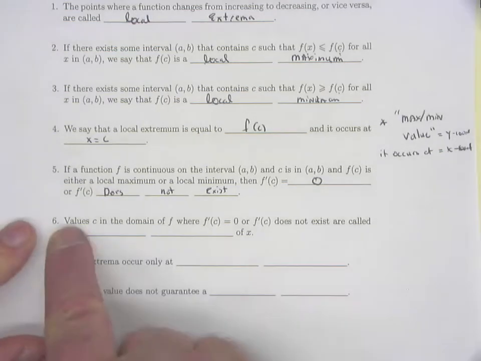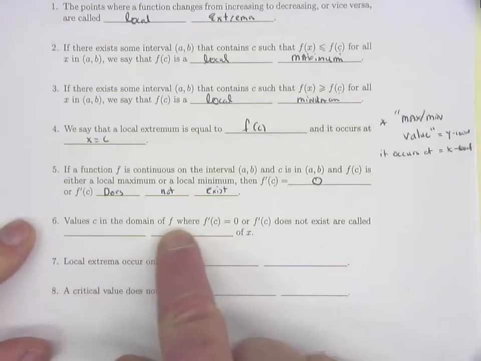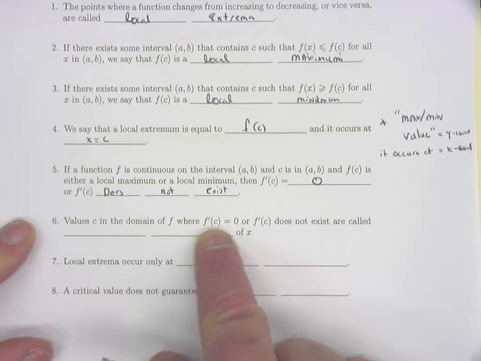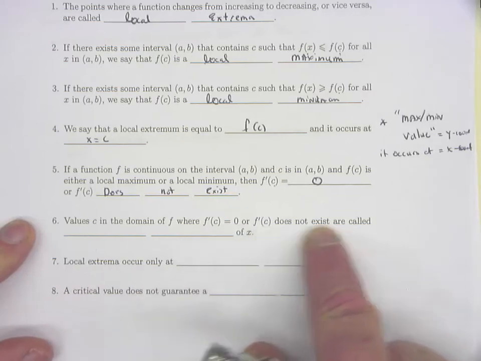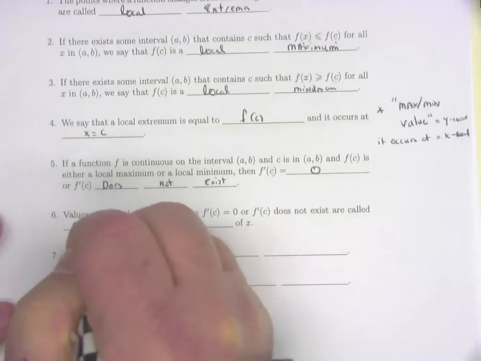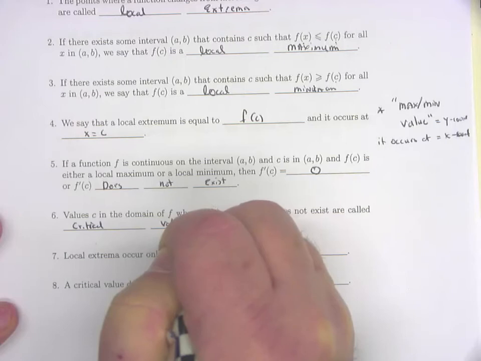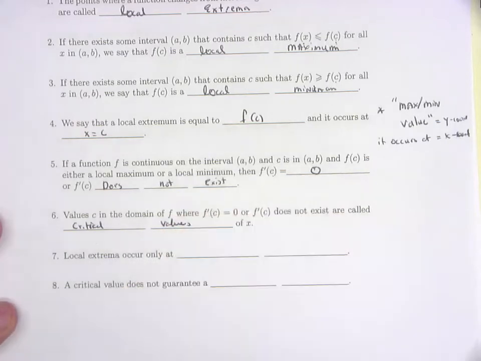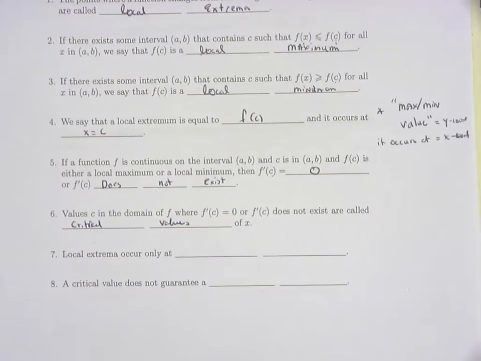The value c in the domain of f, where f prime of c is equal to 0, or f prime of c does not exist, is called the critical values of x. Critical values, critical points. So when I ask you for a critical point, those are the points where the derivative doesn't exist and where the derivative is equal to 0. Okay? And they're the x points. The critical values is x. The critical points, you get an x and a y.